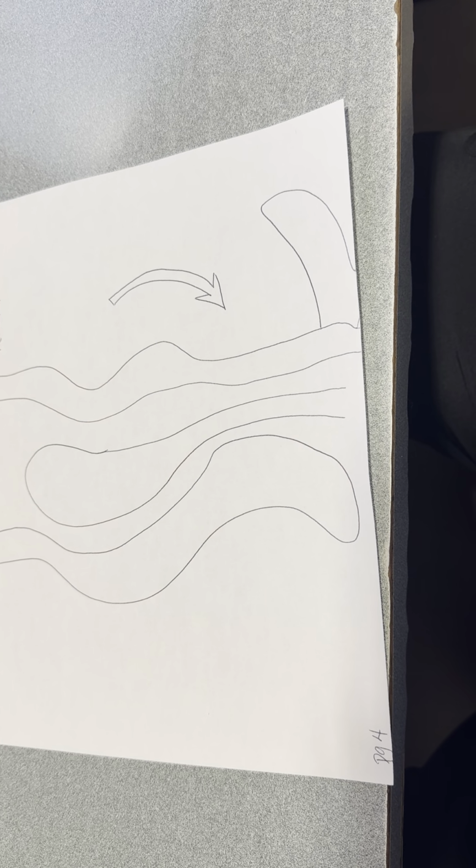There are two sphincters: the internal sphincter, which is involuntary, and the external sphincter, which is voluntary.